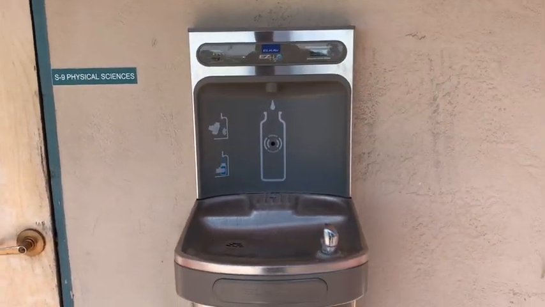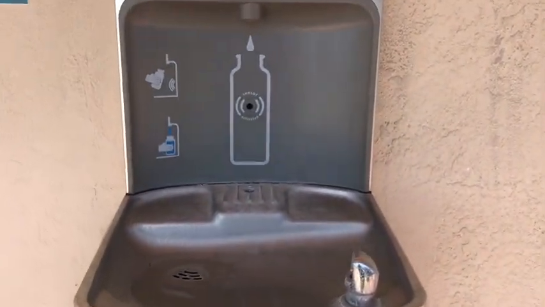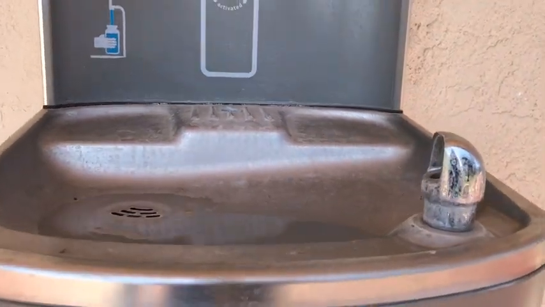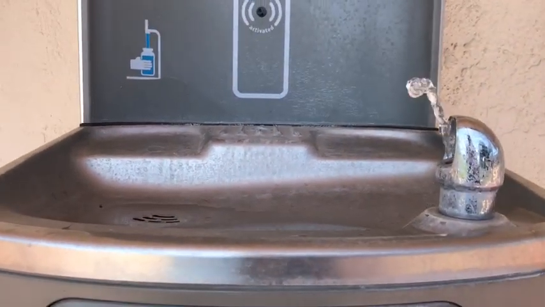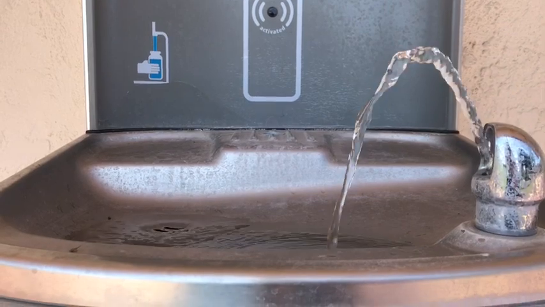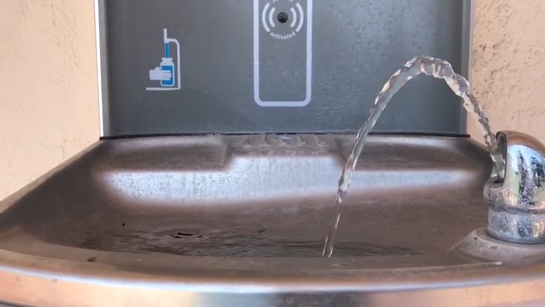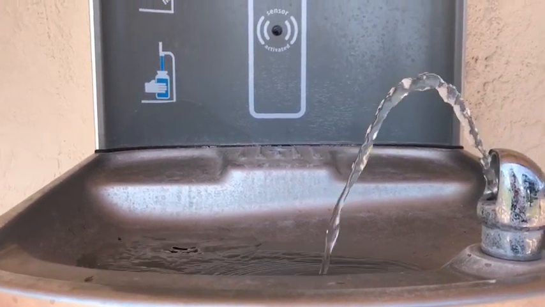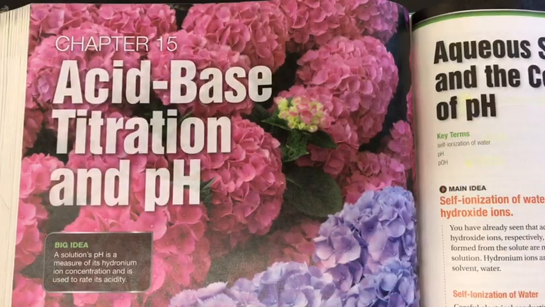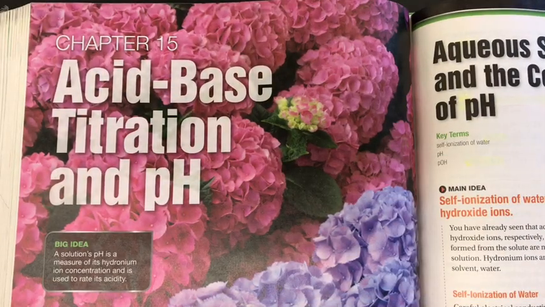Now, when you were drinking the water, were you drinking an acid or a base? Was it neutral? Or is it both? What were you drinking? What's in that water? Let's take a look. That cool, clear water was really good. Got a good drink here before we take any steps farther.